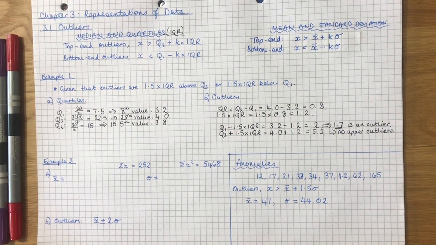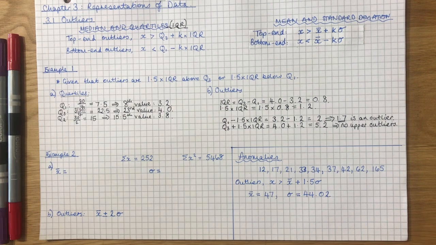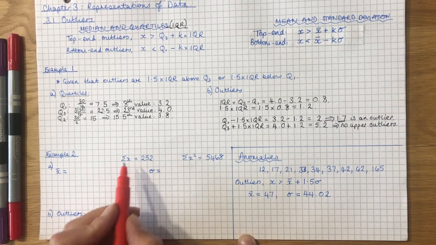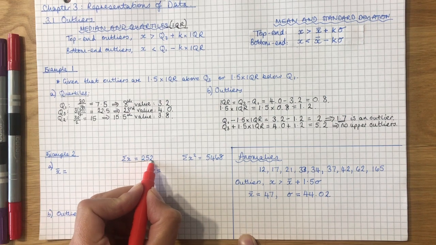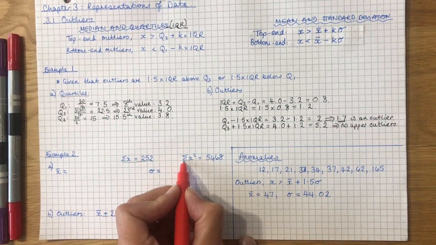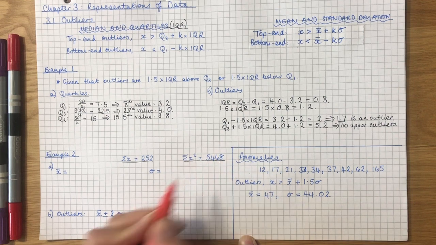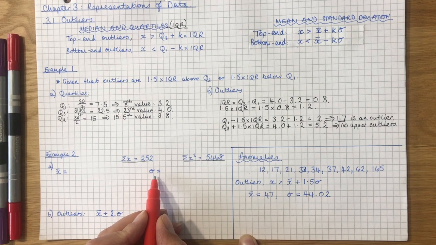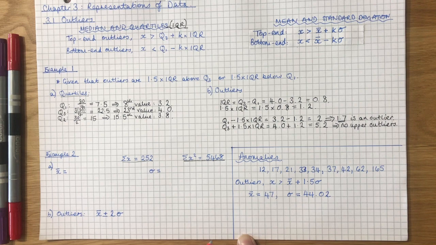Now let's have a look at example 2. In example 2, we are given a list of numbers, 12 of them, and they are the length in centimetres of giant African land snails. Now, we've been given some summary statistics here. So although we have the list of numbers in the question, we are told that all the numbers add up to 252, and the sum of the squares of the numbers is 5,468. That means when we're asked to find the mean and the standard deviation in part A, we haven't got to do a lot of work with the numbers. We're given the hard work already.